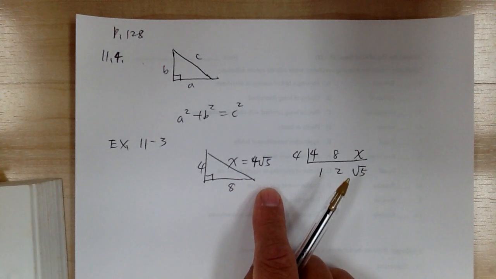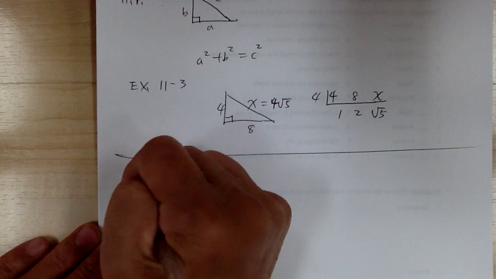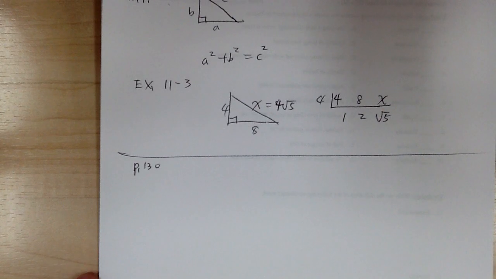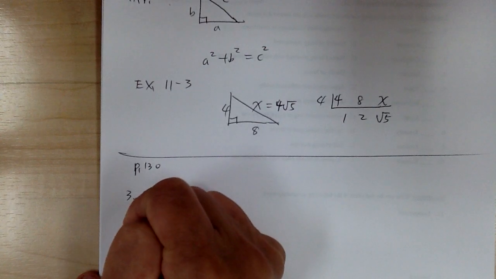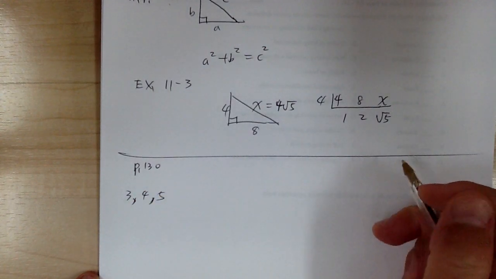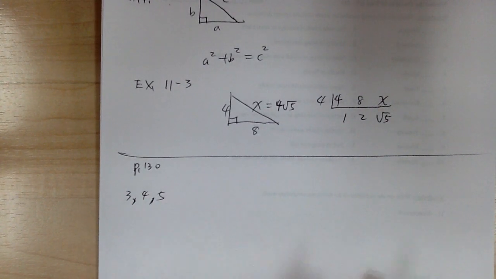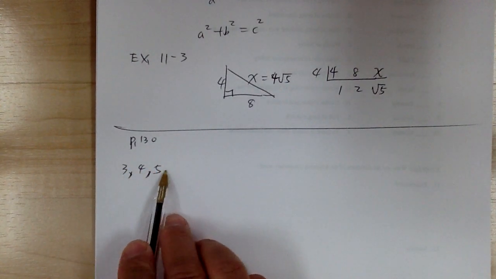Okay, now for the Pythagorean theorem, there are a lot of special triples that, if you recognize them, will make things a lot easier. If you go to page 130, on page 130 there are special triples. The most common Pythagorean triple is the 3, 4, 5. Again, a squared plus b squared equals c squared. Now, the nice thing about the special triple is that if you square one of the sides, it will equal the sum of the two consecutive numbers.